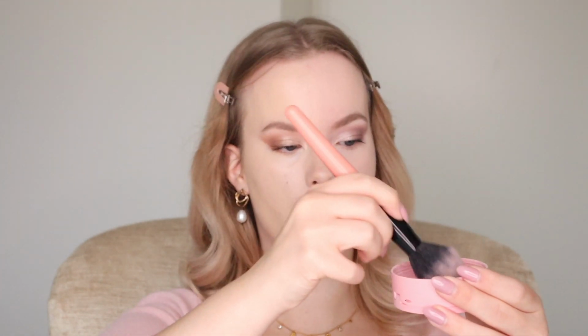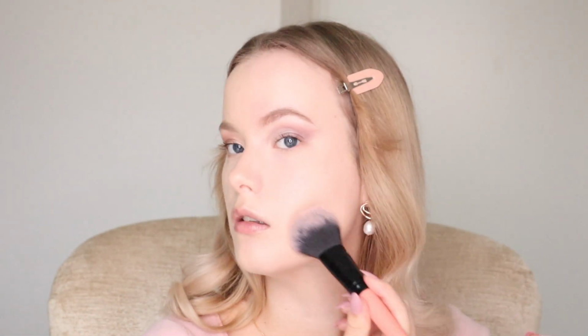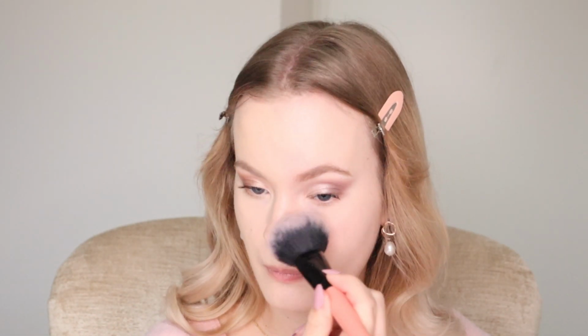So I'm just using this to powder under my eyes. And then I'm just gonna use the rest to do the rest of my face. And then for the other side, I'm gonna use my little Huda Beauty setting powder in the shade Pound Cake.